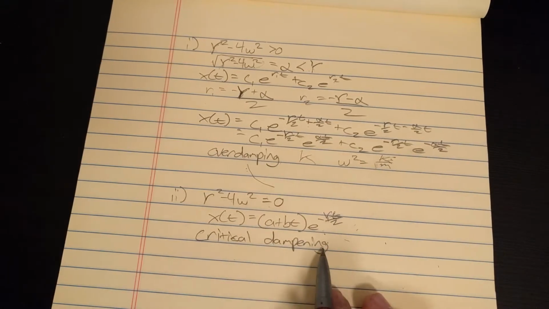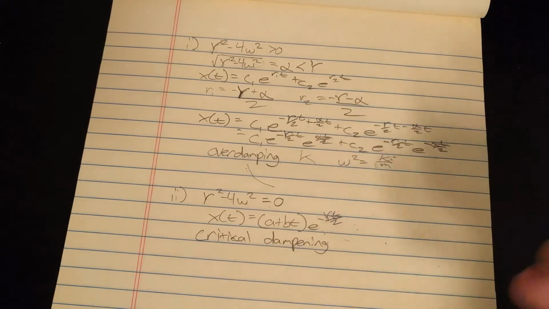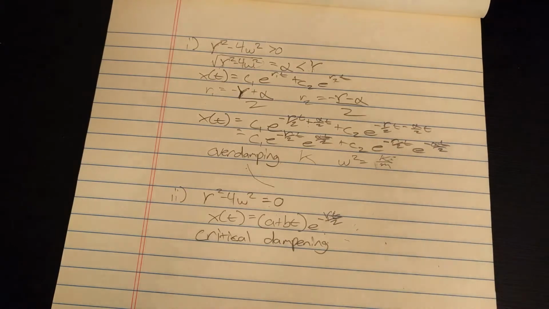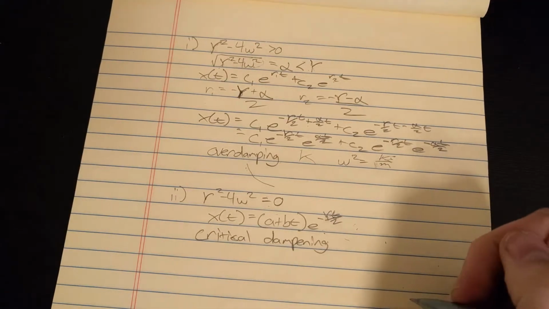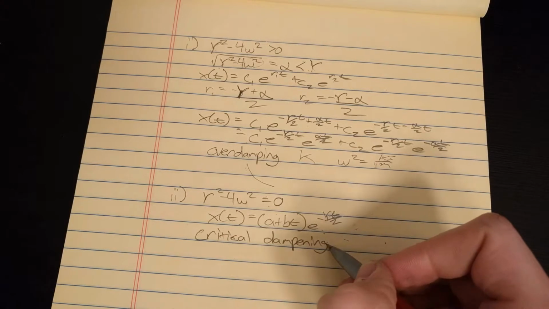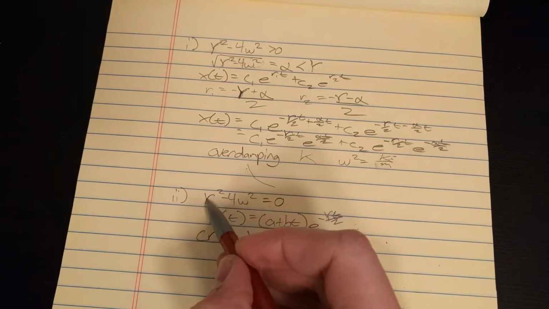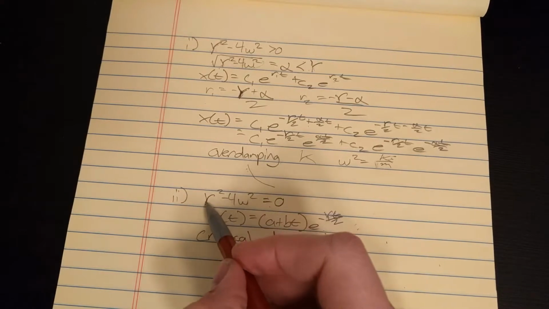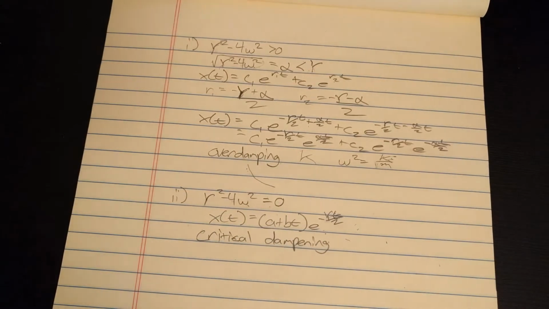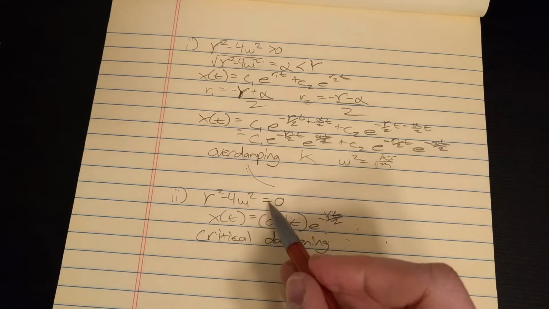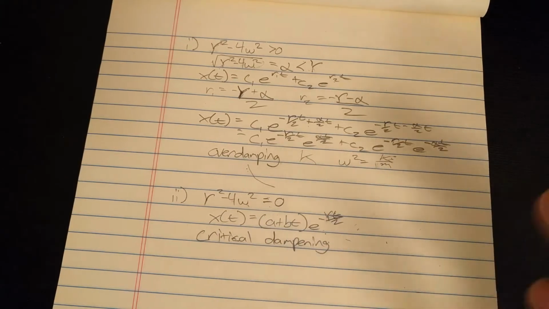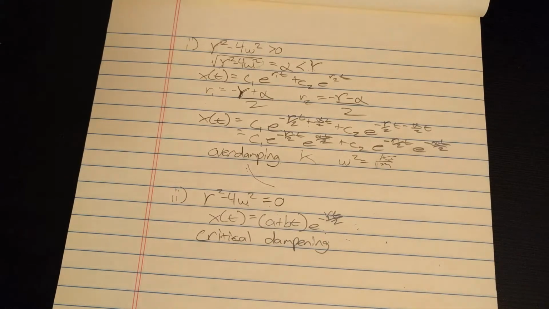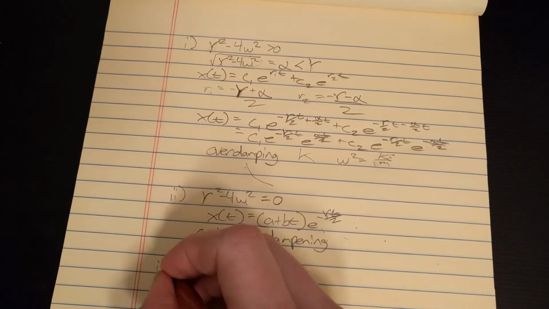In this case is critical damping. And this case is a little more interesting because engineers try to match this critical damping condition. You can see the condition: you have to make the damping coefficient equal to 4 times the square of the frequency. It's good for engineering purposes, but I'm not an engineer, so I can't really tell you that much about it. Let's get to the most interesting case, which is case 3.